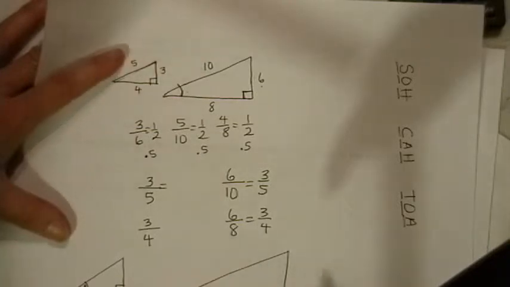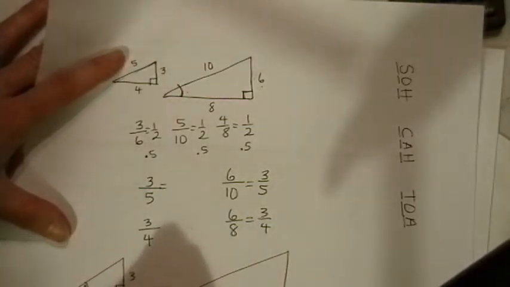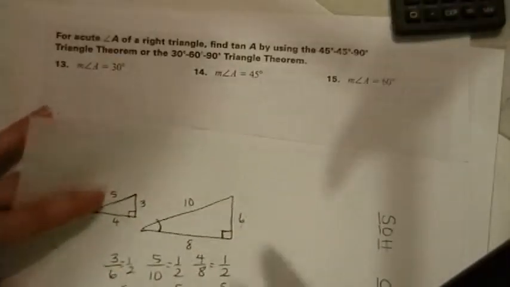And because of that, I can know that the ratio between the short side and the medium side will be the same for each one. Now, a 37-degree triangle, I happen to know, is a 3, 4, 5 triangle, which is what we just did up here.